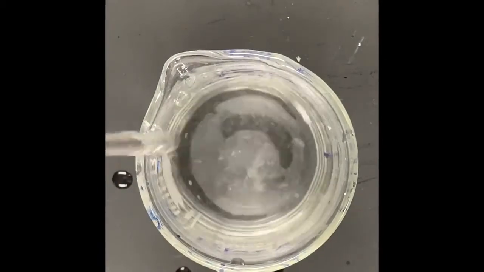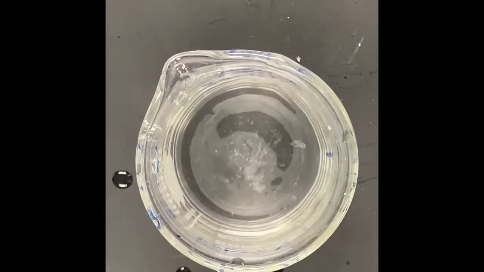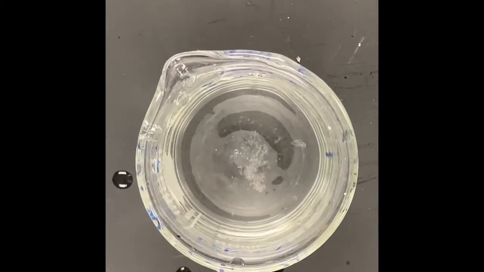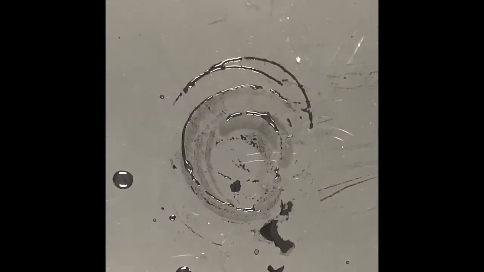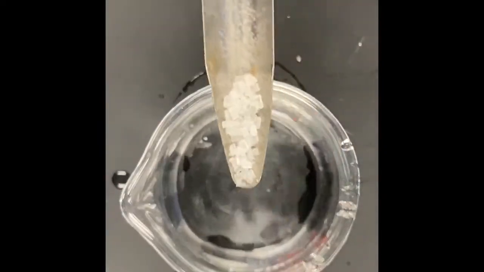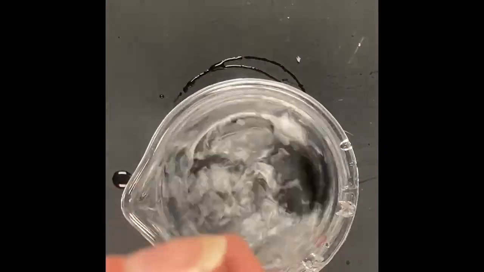All right, there is our sodium chloride. I will move this out of the way, and then Mr. McMahon will be getting our sucrose ready. There is sucrose.